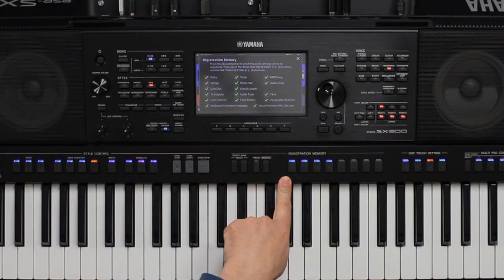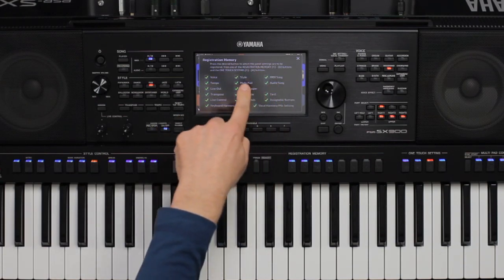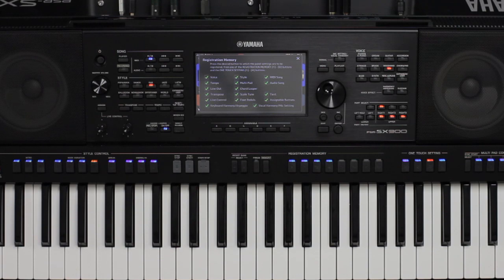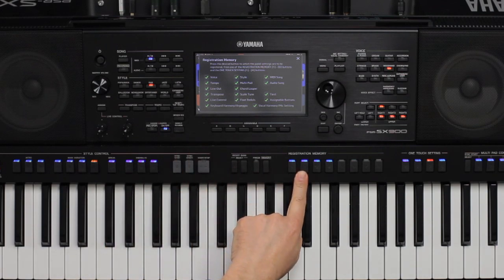You can save the first registration of the bank, including the selection of the MIDI song. So the first registration always recalls the song and recalls the same registration. After starting the registration, the song is the master of the disaster. That means now you have to avoid recalling the MIDI song again.